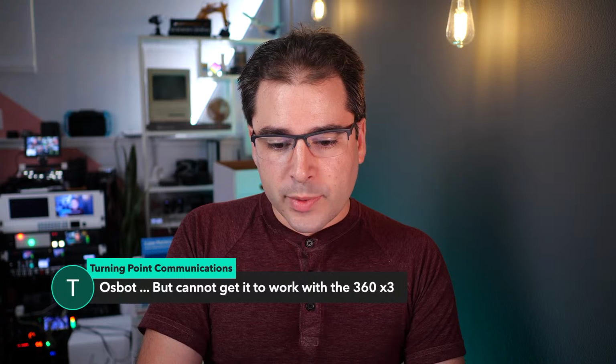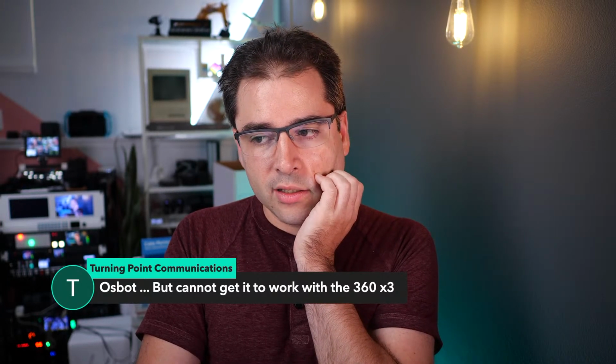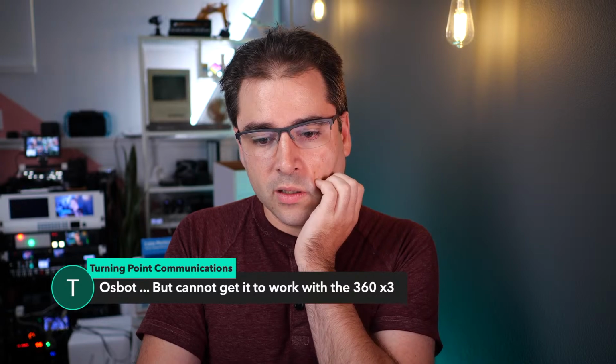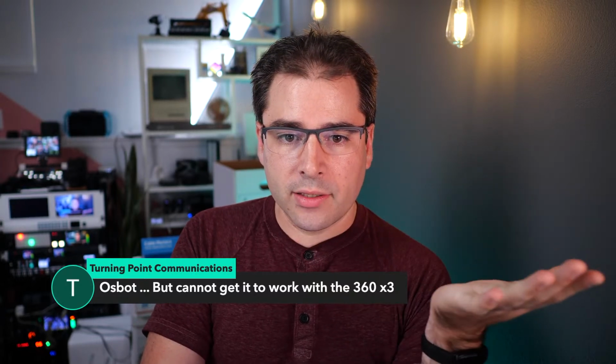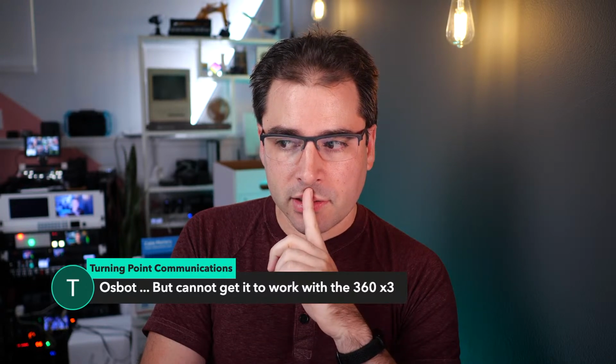Ooh, can't get the Obsbot working with the Insta360 X3. Oh, I haven't tried the X3. I don't have that one yet. I swear I tested it with the X2 and it worked. That's strange. I don't know why that wouldn't work.